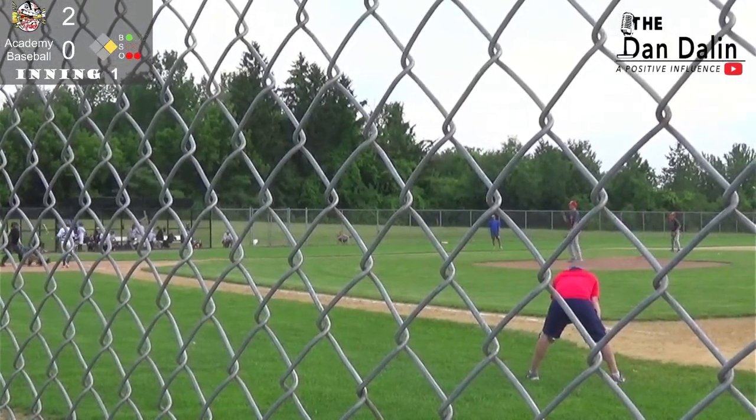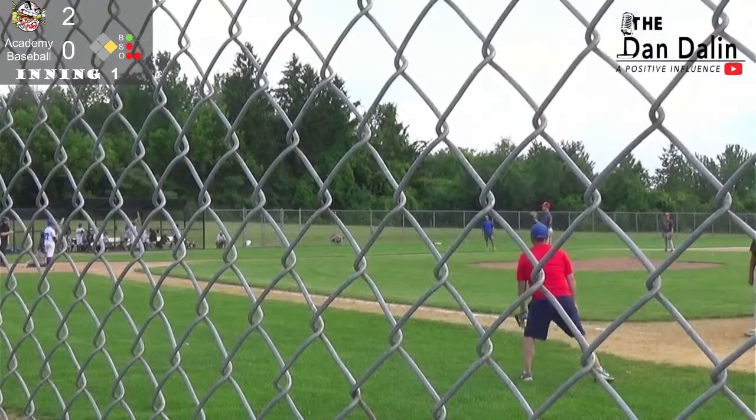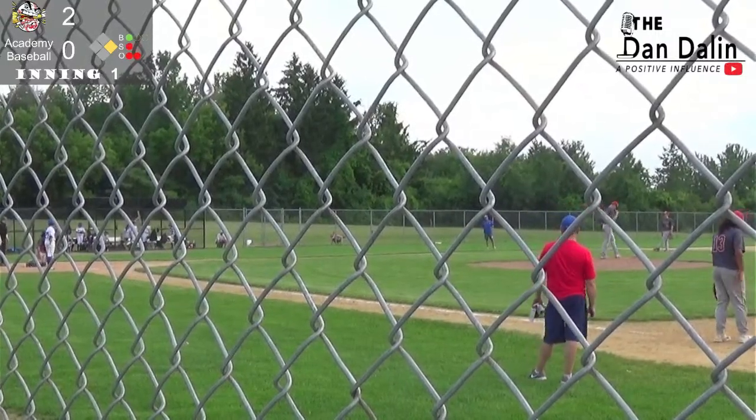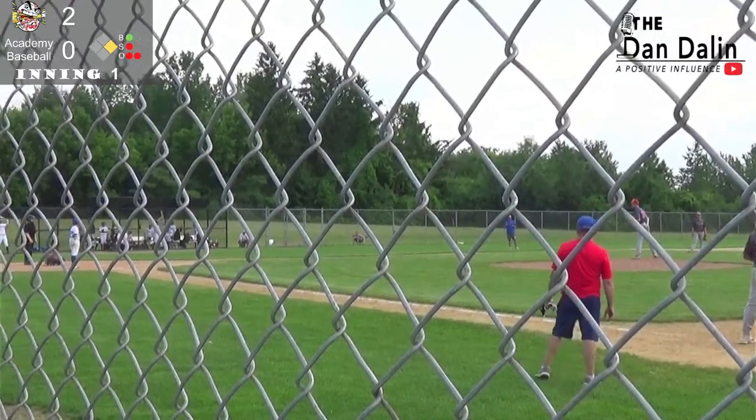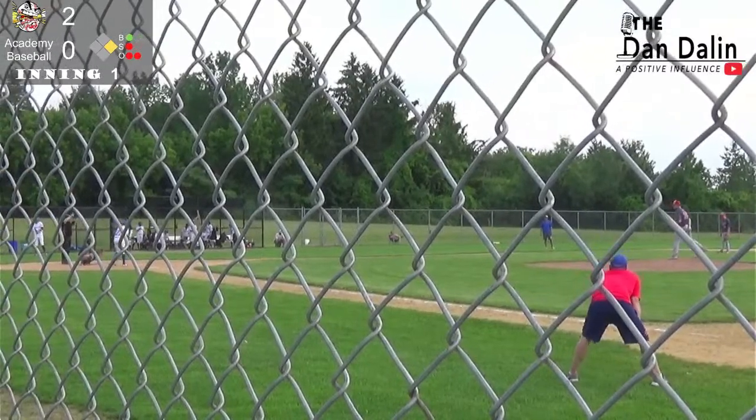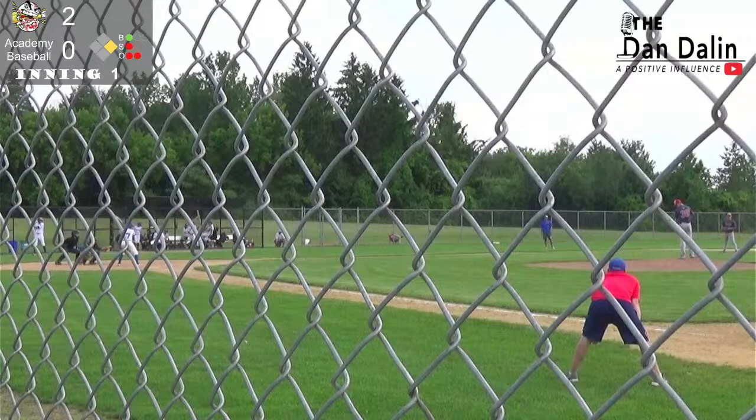There's the pitch. In there, call, strike 1. 1 ball, 1 strike. One ball, 1 strike, 2 outs. There's the pitch. Outside, ball 2. 2 balls and 1 strike.